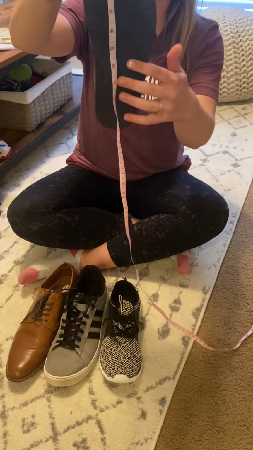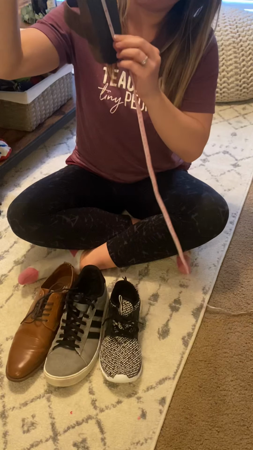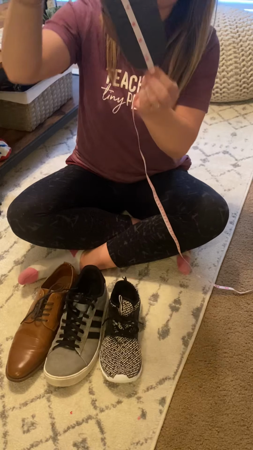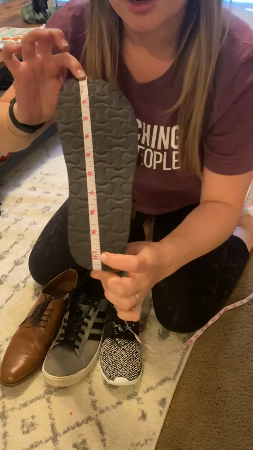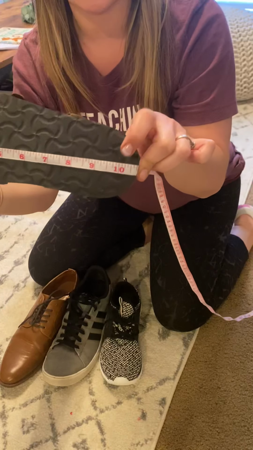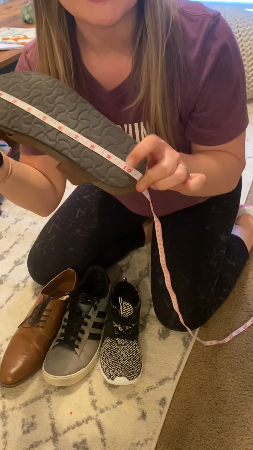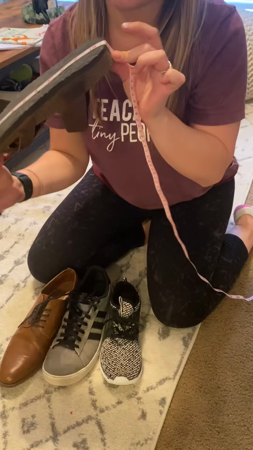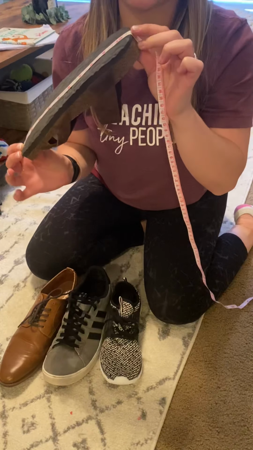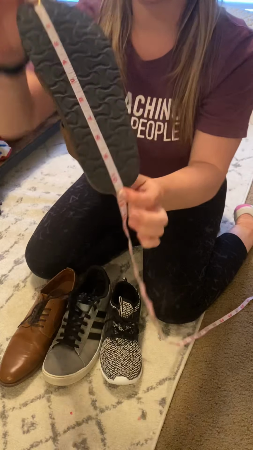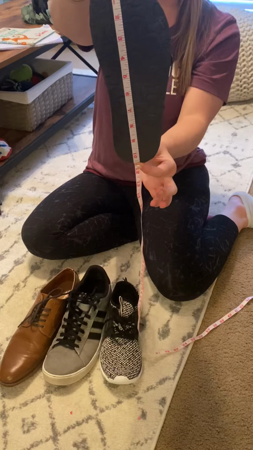So you're going to start at the very, very top. And you're going to go all the way down. And that's how long it is. Now let's read the number. Can you guys see this? 1, 0. What number is that? 1 and a 0 is 10. So it's like 10, almost. You see the 11 is right there. So I'm going to say it's just under 11 inches. So my sandal is 11 inches.